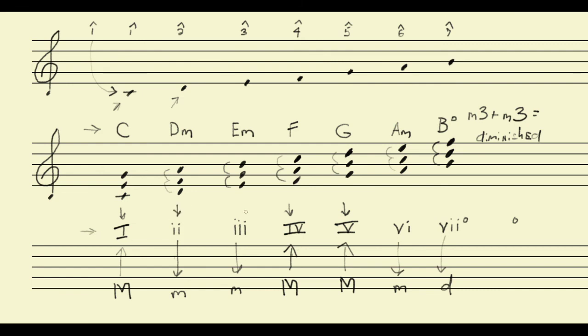The 2 chord, the 3 chord, the 6 chord are all minor, and the 7 chord is always diminished. Now remember, when we're talking about Roman numerals, we're talking about chords that we can build from the notes of the scale. There are other notes that we could add in here, sharps and flats and so forth. We're not doing that. When we talk about Roman numerals, we're talking about just the chords that we can build from within the collection of notes that we find in the major scale.